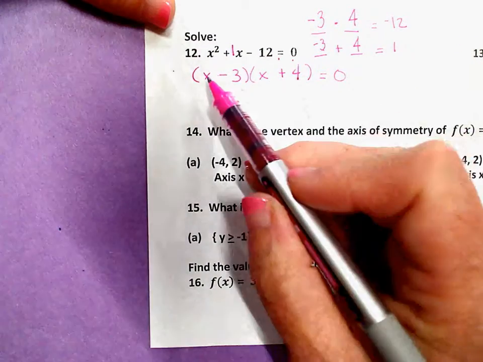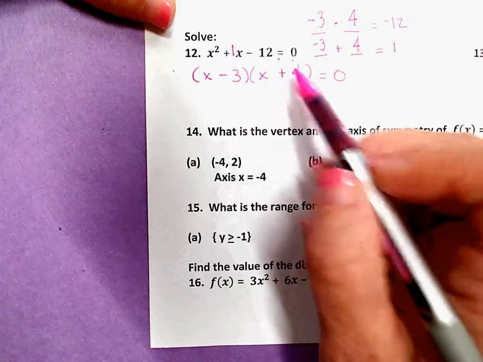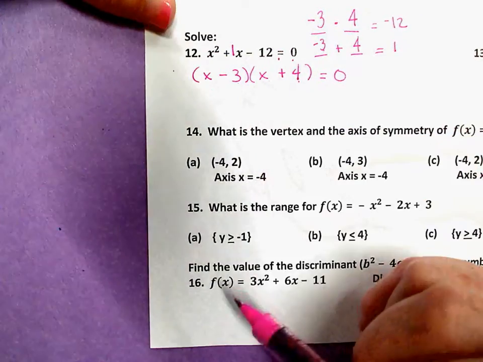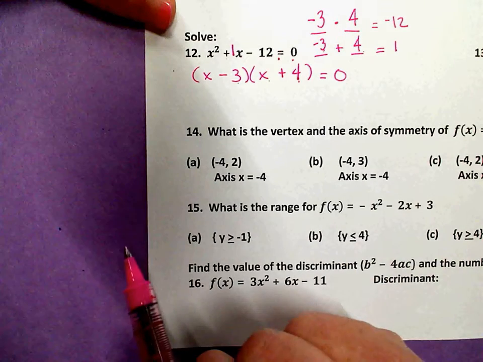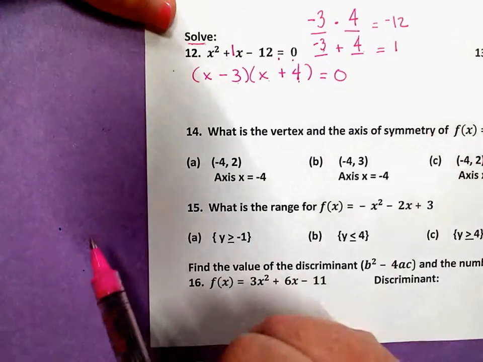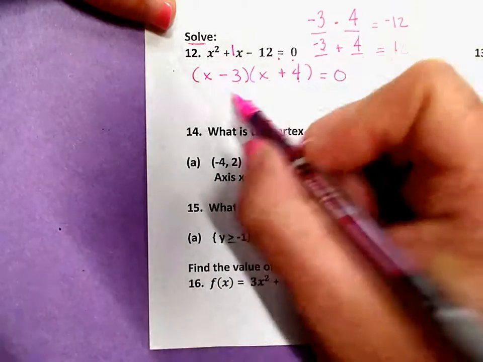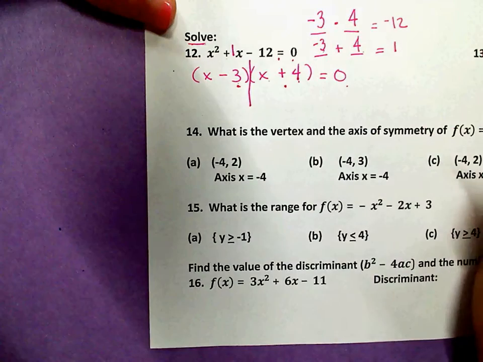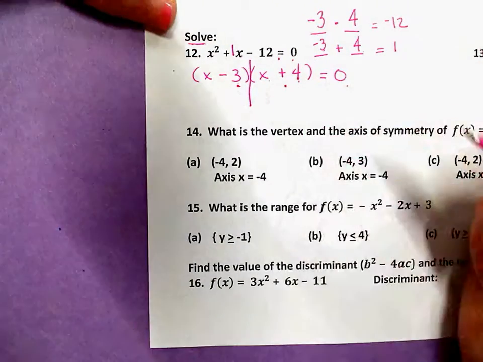And just a quick check, x times x is x squared, negative 3 times 4 is negative 12, negative 3x plus 4x is 1x. So we're good on the factoring, it's factored correctly. But I've been asked to solve, not just factor. So now I know that if x minus 3 times x plus 4 is equal to 0, that one of these two has to be 0.